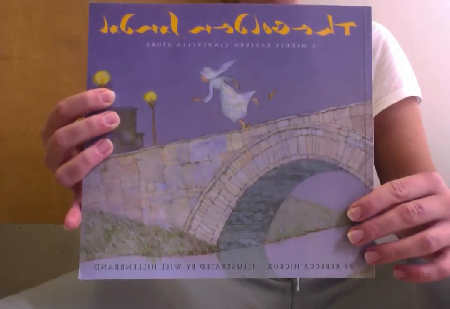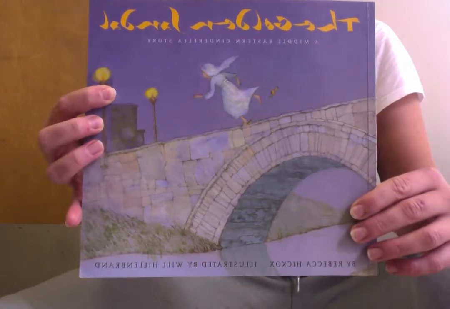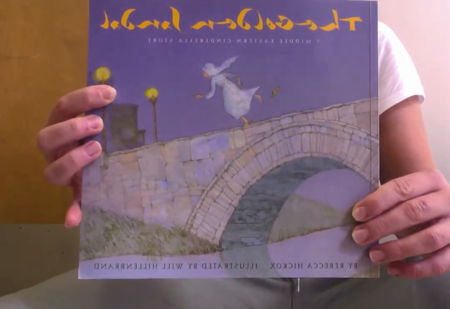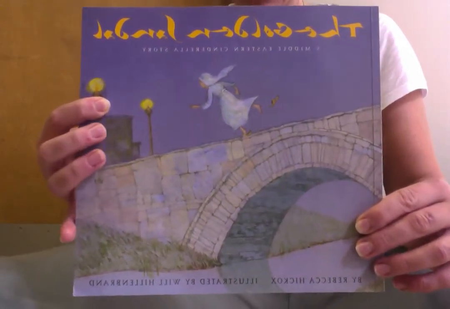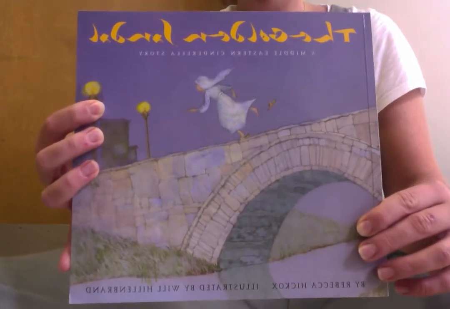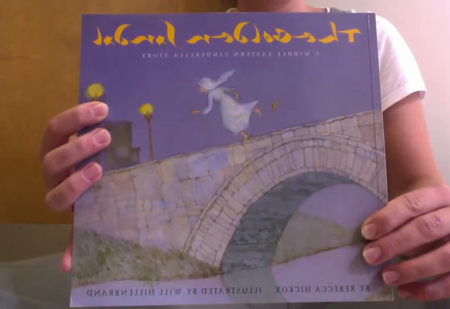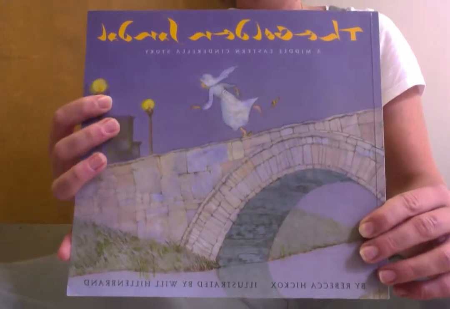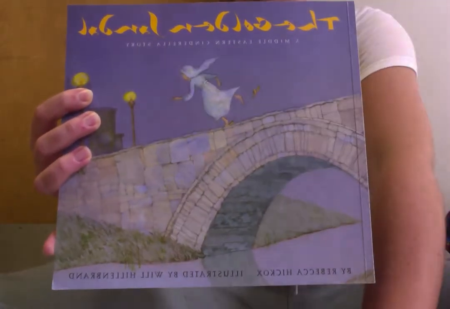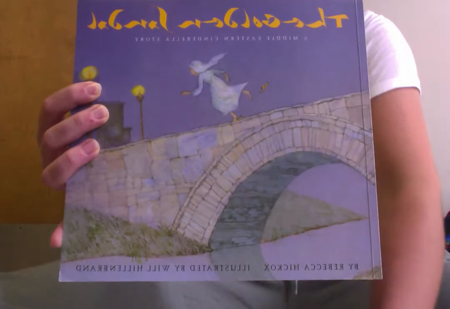So the text we read was called the Golden Sandal. It is a Middle Eastern version of the Cinderella story. As Western learners, it's important to note that this isn't the original text for the Cinderella story. We were actually able to learn that it comes from a Chinese origin.